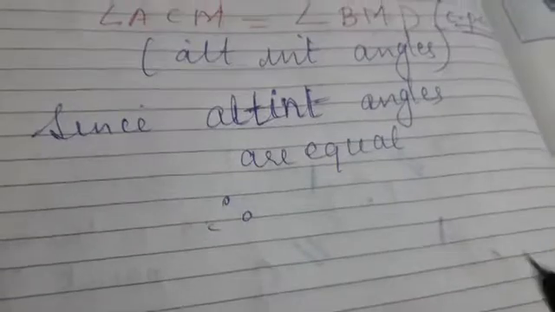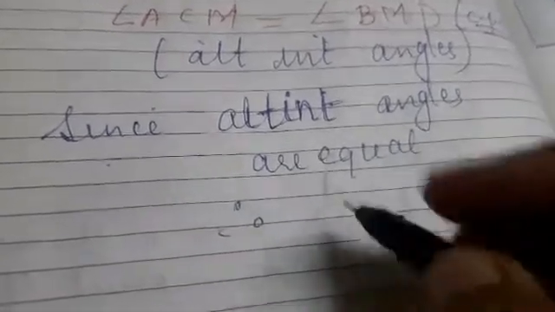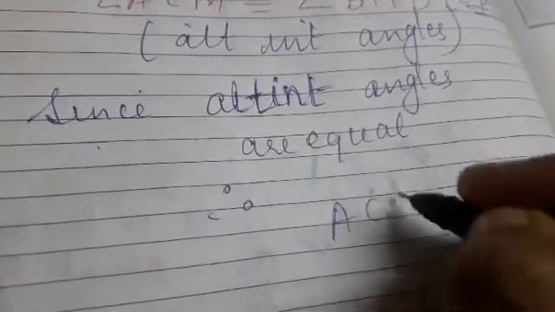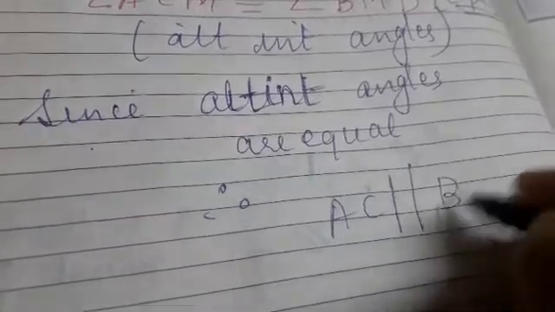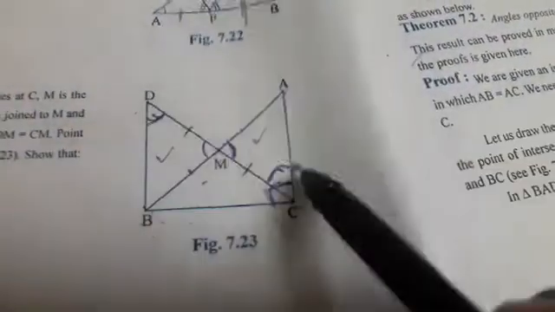Okay, now since the alternate interior angles are equal, therefore AC is parallel to BD. Check this. This angle is equal to this angle, and so the lines are parallel. Now these lines are parallel and BC is a transversal. Okay, check.